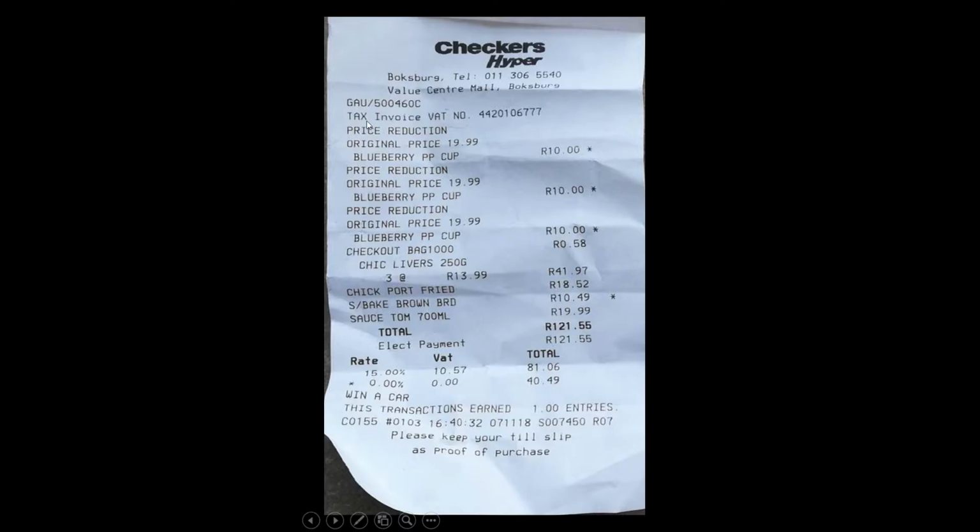Then we've got details like the invoice number, the tax invoice VAT number for the company. We've got the list of items. Now, please, when you look at these, you can see there's been a price reduction on some of these. Original price $19.99. Here, for example, they tell us price reduction. The original price of the Blueberry PP cup was $19.99. However, what are you being charged? 10 Rand.